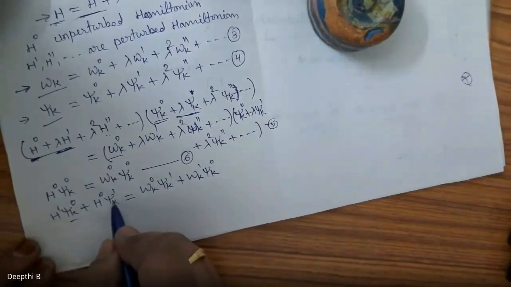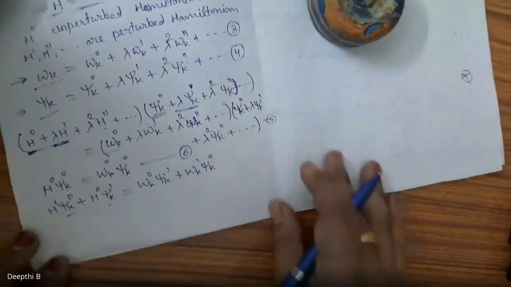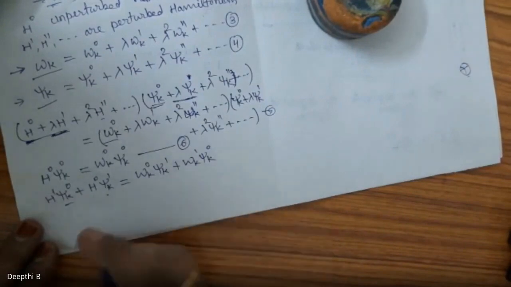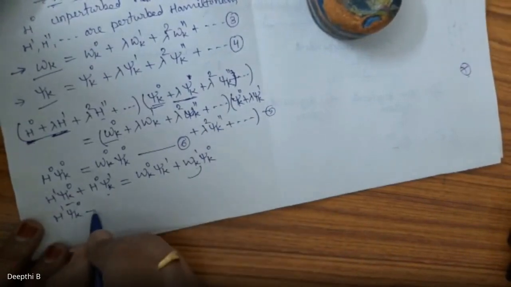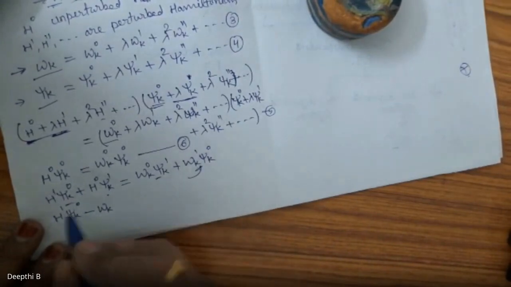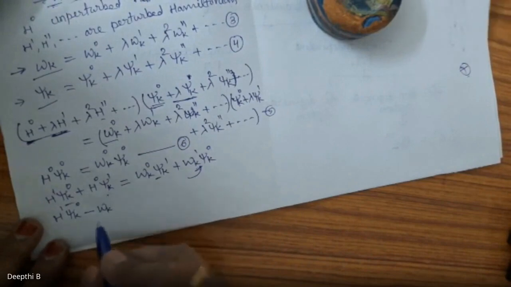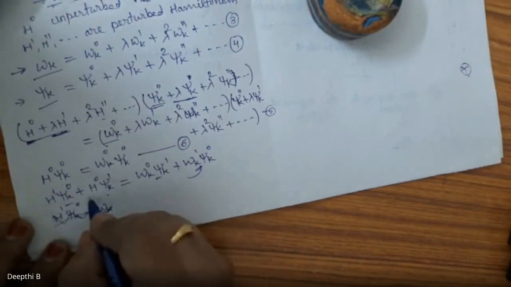Here the k term is showing one state, the same state. Now what we are doing is putting psi k prime values on one side and psi k naught values on the other.